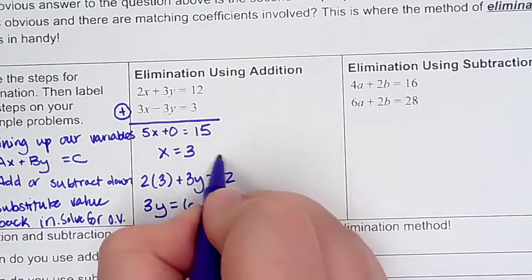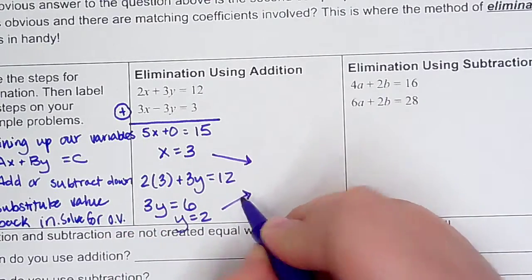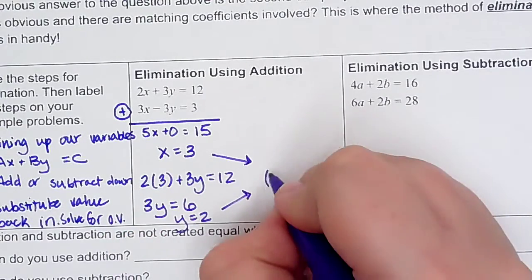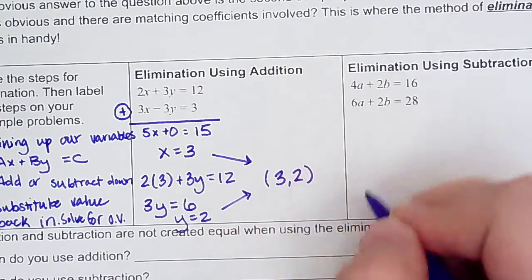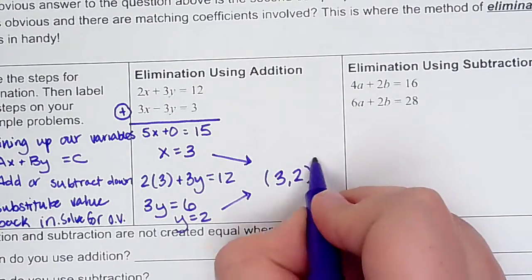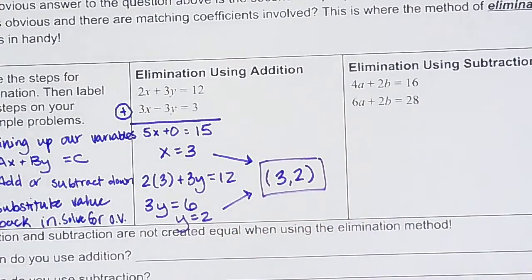And just as I did when I was doing substitution, I do want to put my answer back in a neat little package as a coordinate pair. Just like that.